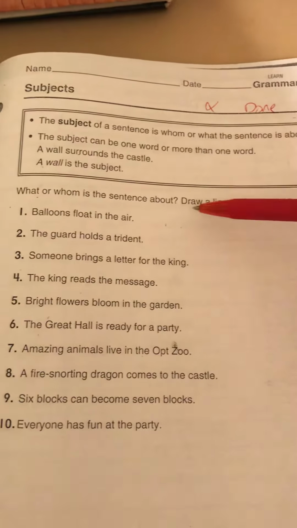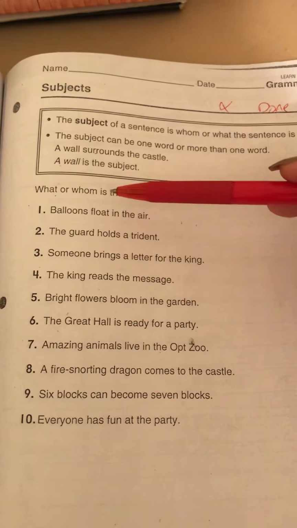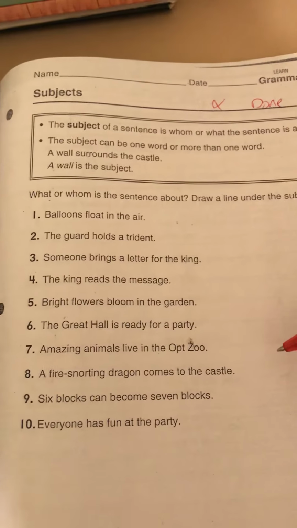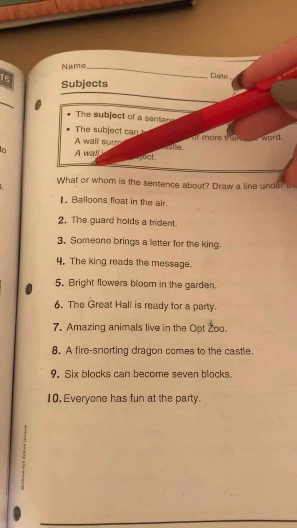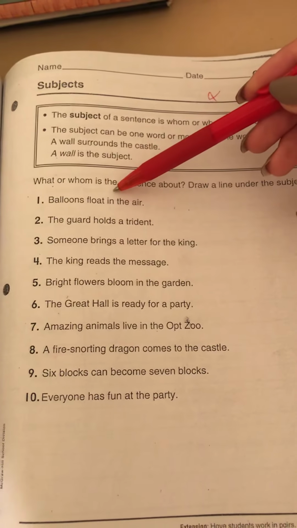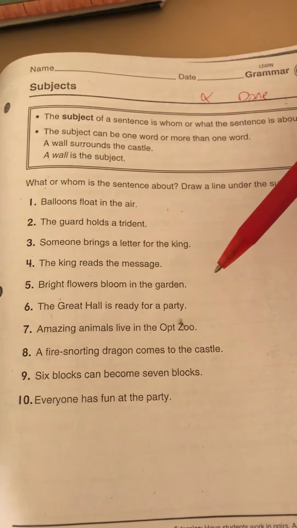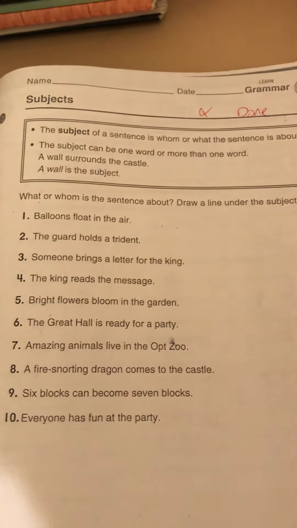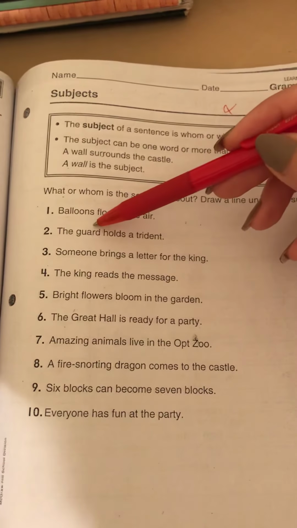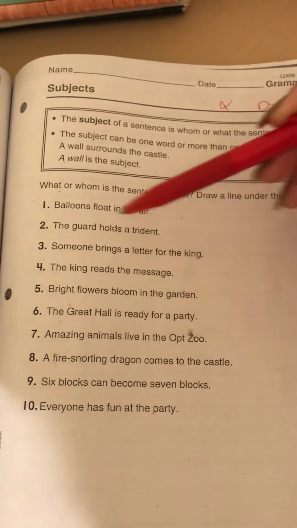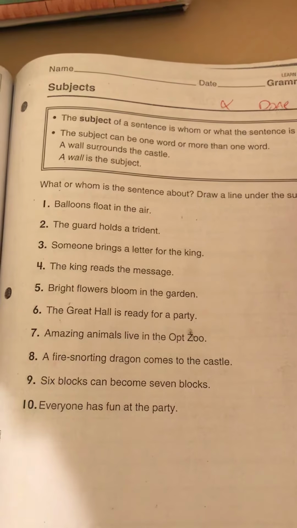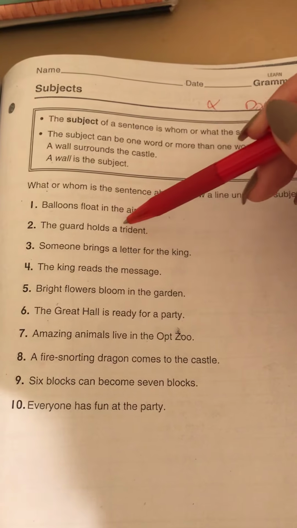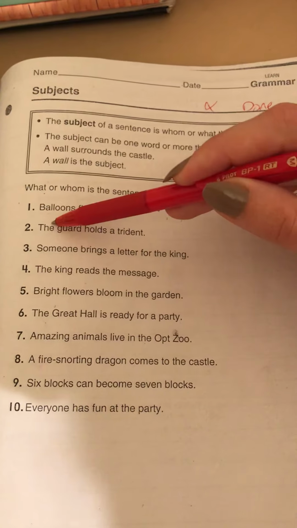Here we have many sentences. We are going to read each sentence and decide what the subject is. So, balloons float in the air. So balloons is the subject. The guard holds a trident. The guard is the subject, because if we ask who holds the trident, it is the guard.